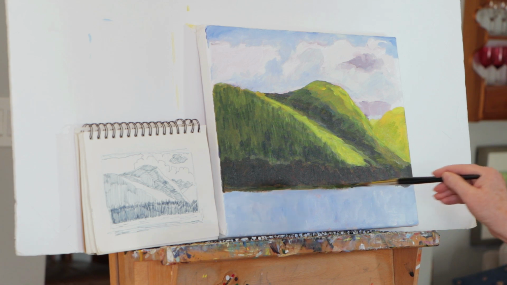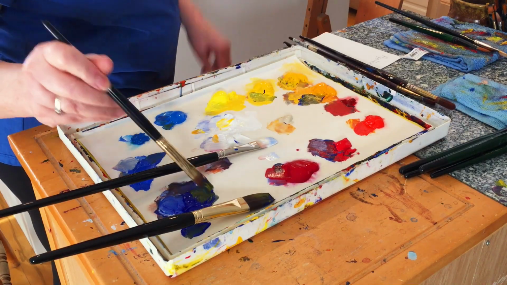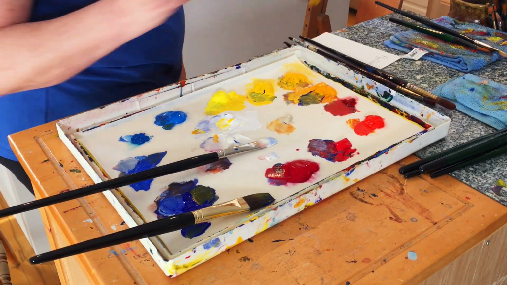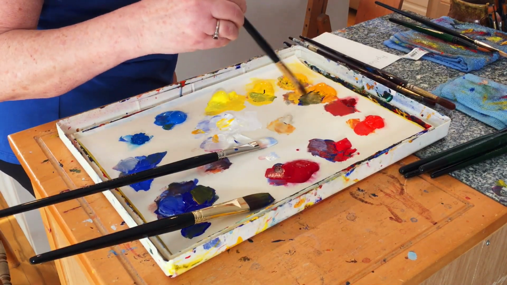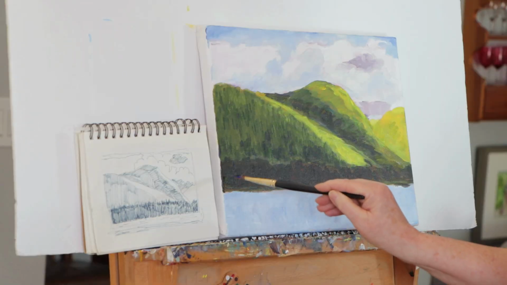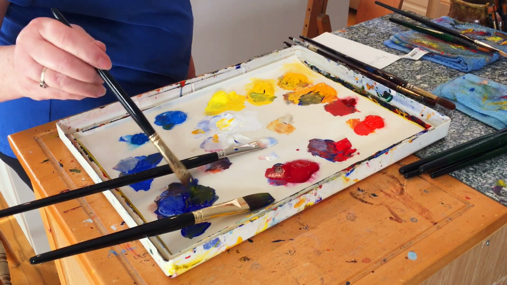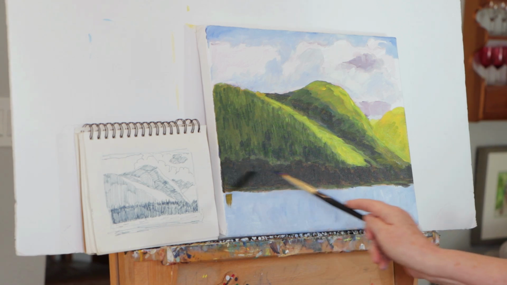It doesn't have to be. There we go. It's a little bit better than what it was. Picking up the ultramarine blue with the yellow, yellow deep, or light yellow actually. And I'm just going to start to, it needs to be darker, bring in some of this.